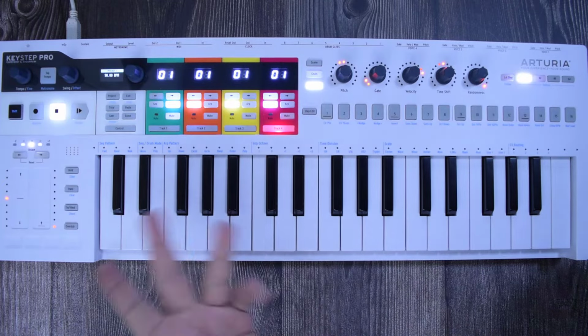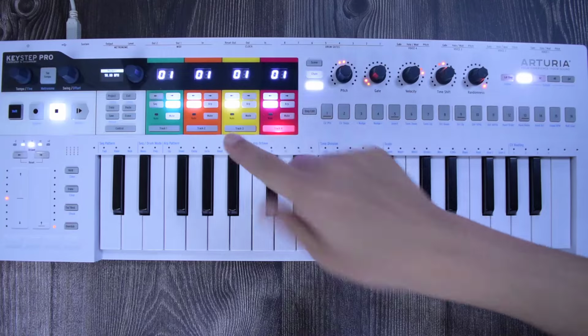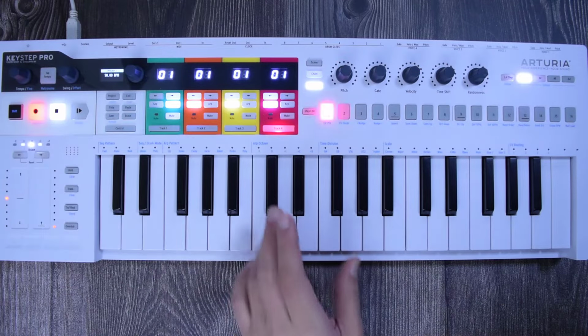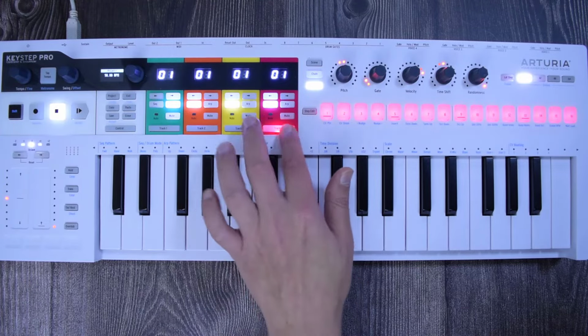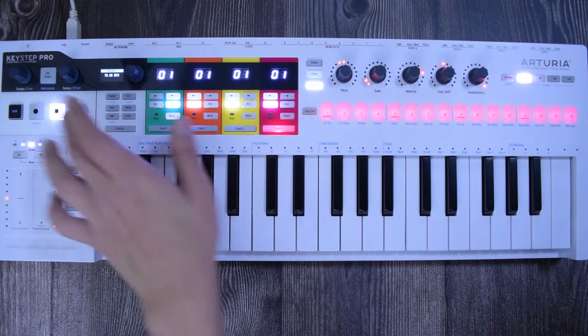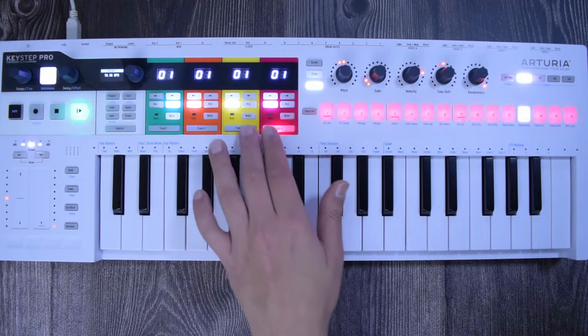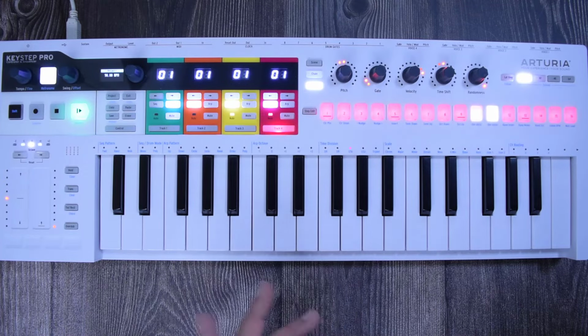So I'm going to be recording something simple on track number 4 and then track number 2. I'm going to do it maybe without you on the screen. Alright, so I have something on number 4 and number 2. So if I play it back, we have an arpeggio on the 4 and then the bass on number 2. It's just pretty simple.